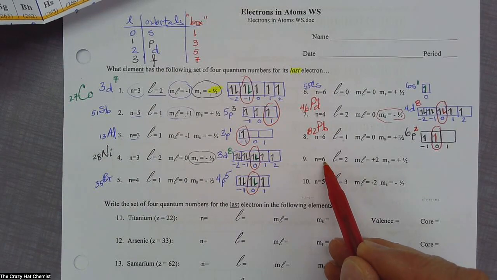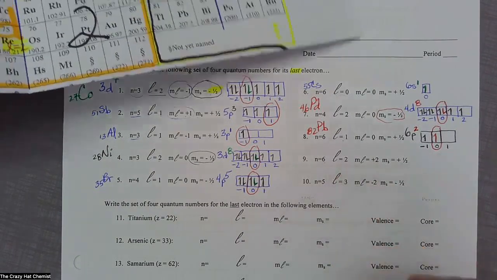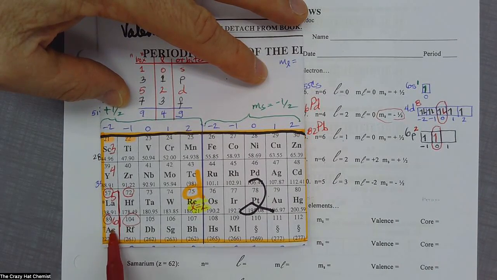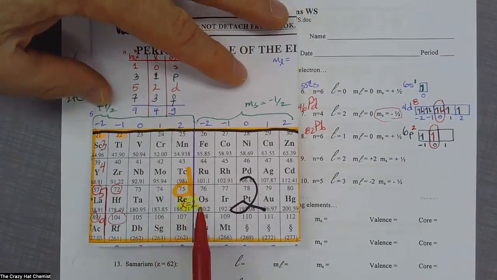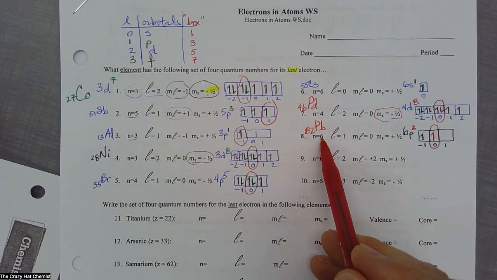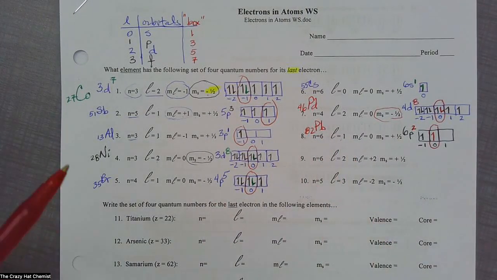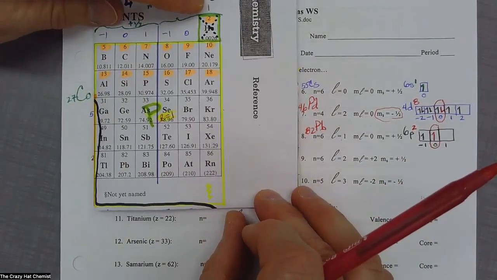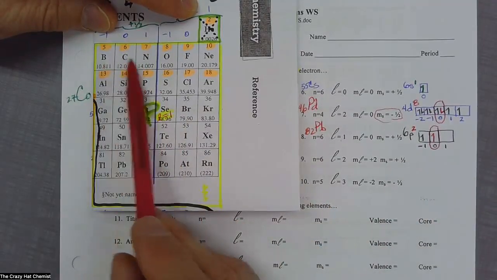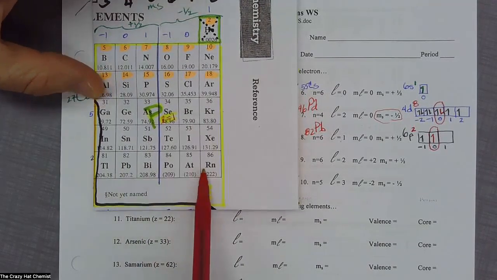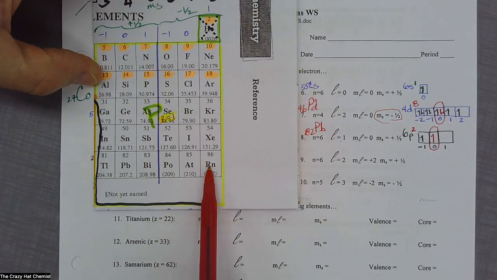So n of 6, l of 2. When it's an l of 2, it's a d. So now I'm looking at 6d. I've narrowed it down to just 10 elements. Wait, sorry, I apologize. I was going for the next one. N of 6, l of 1. That's a 6p. So I'm looking at 6p. So here we go, 6. This is 2, 3, 4, 5, 6p. So it's one of these 6 right here.